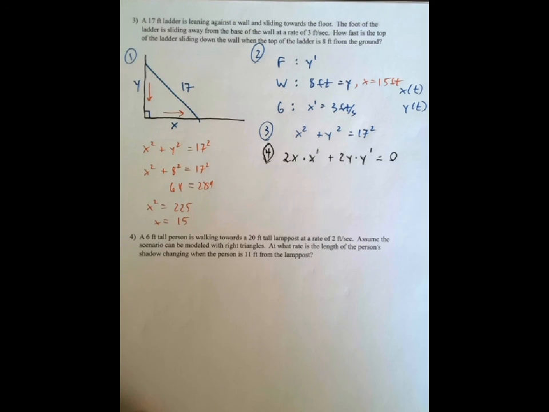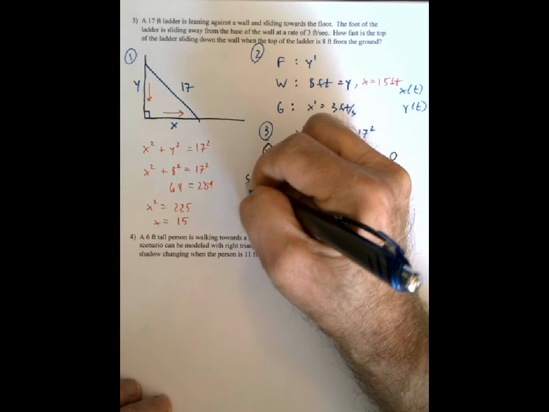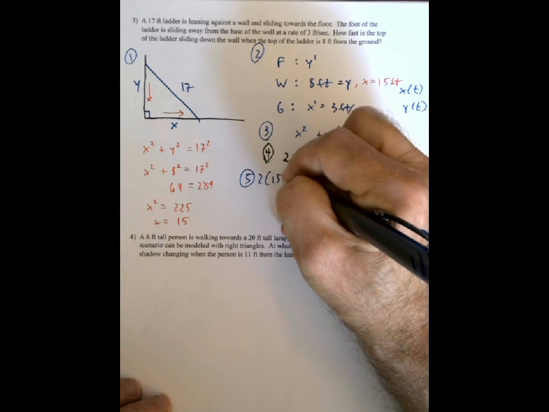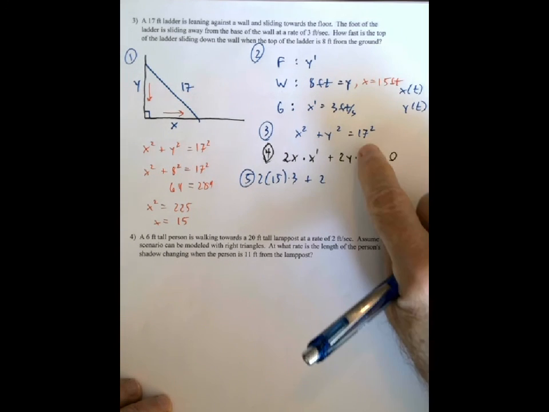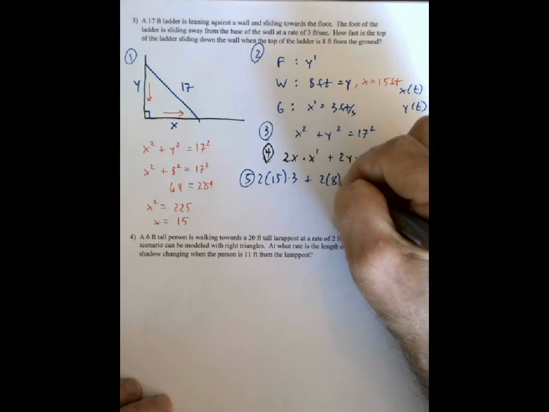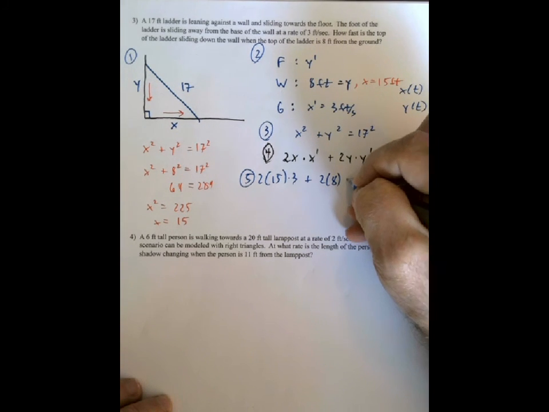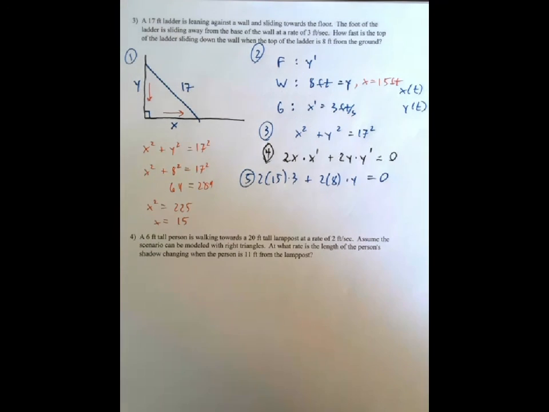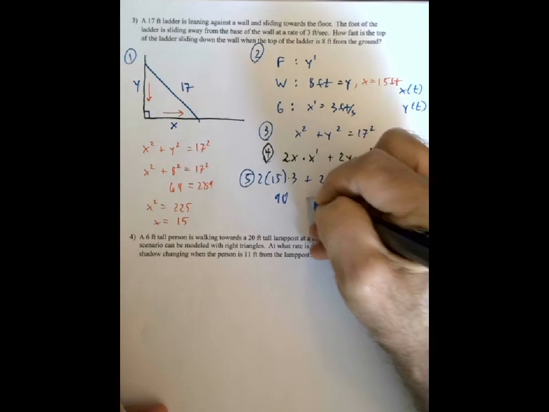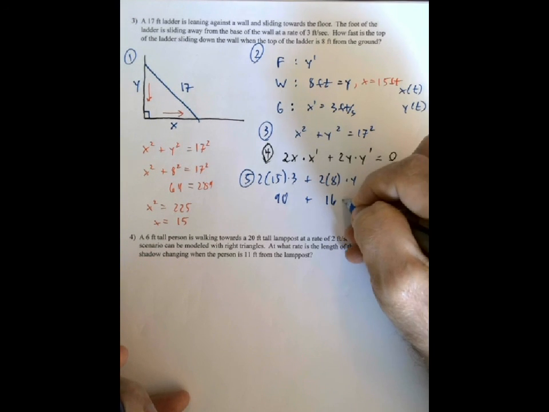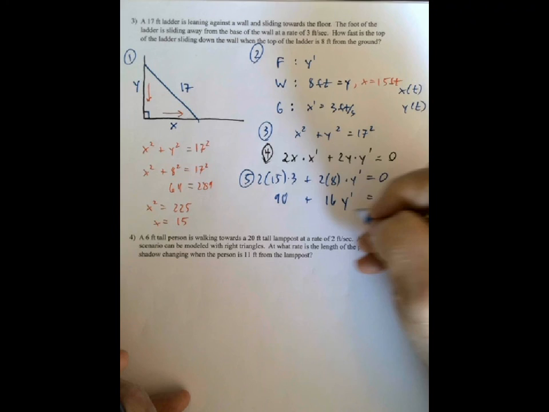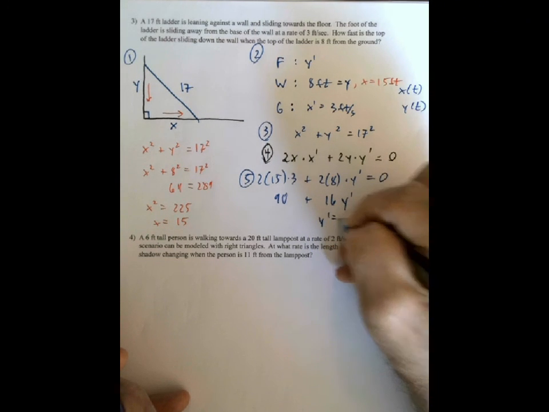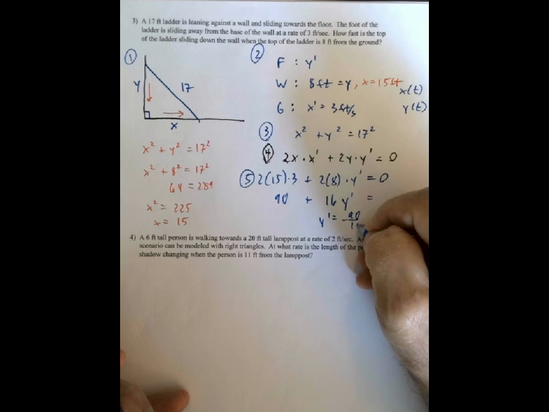So now we just plug all that in. This is step 5 here. 2 times 15 times x prime, which is 3, plus 2 times y, which is 8, times y prime, is equal to 0. So 2 times 15 is 30, times 3 is 90, plus 16 y prime equals 0. Subtracting, and then dividing by 16, y prime is equal to negative 90 divided by 16.